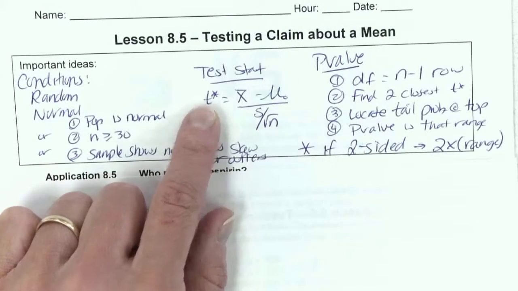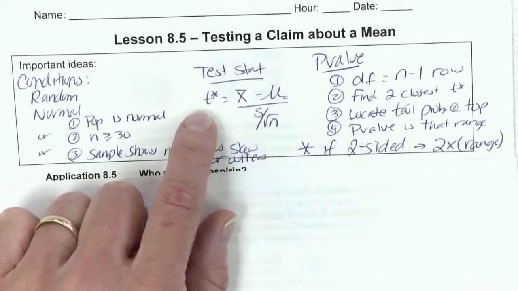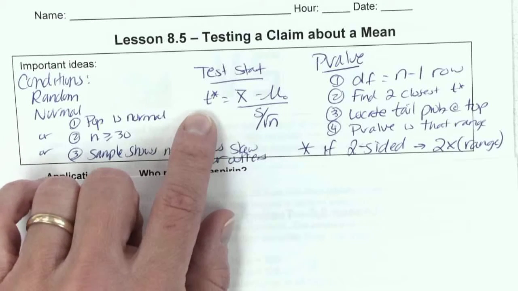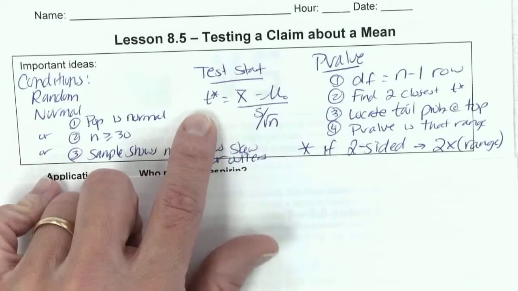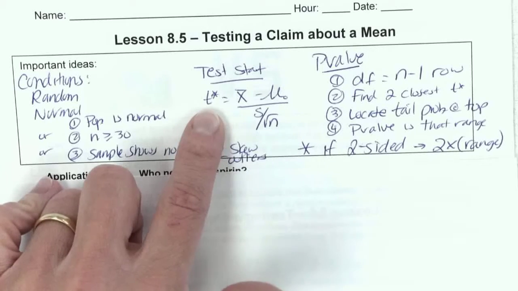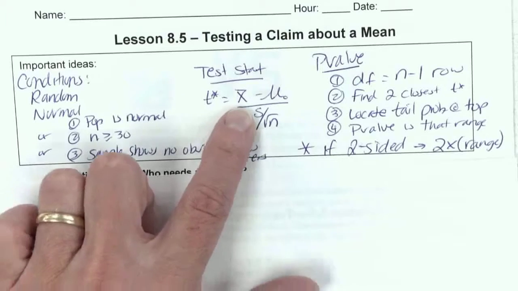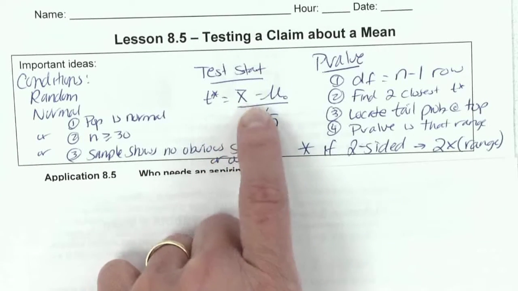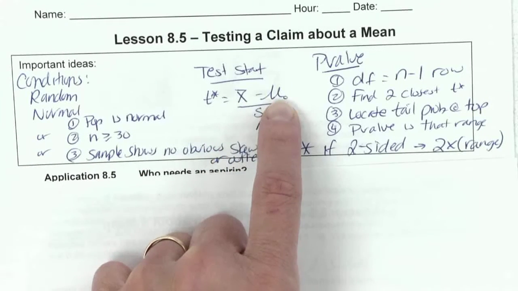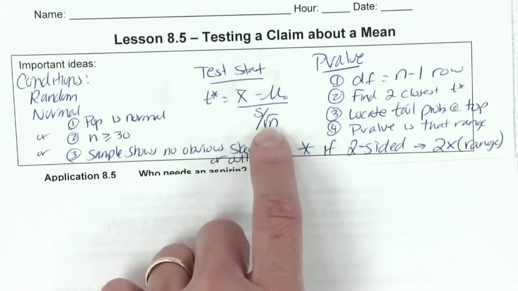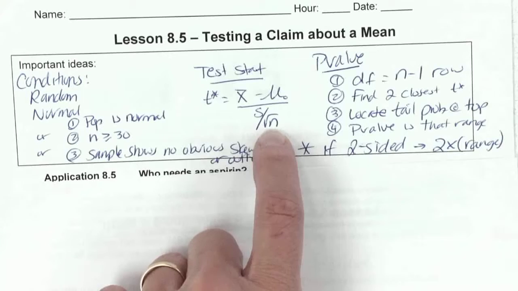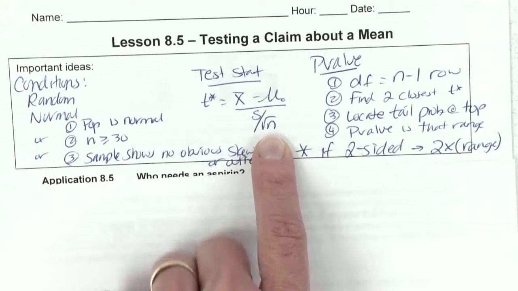The next key difference between this and testing a claim about a proportion is that our test stat is not a z-star value, it's a t-value. T values are the ones we use when dealing with sampling distributions for means, and the same ones we use with confidence intervals for means. So our formula is pretty similar though. Your sample mean, minus the assumed null hypothesis mean, divided by the standard deviation of the sampling distribution, so standard deviation over square root n, for the standard deviation of means.